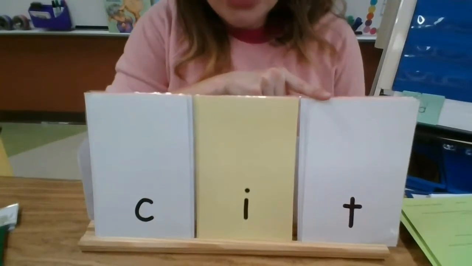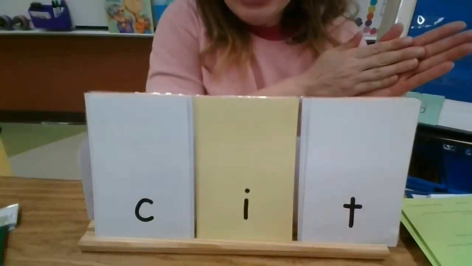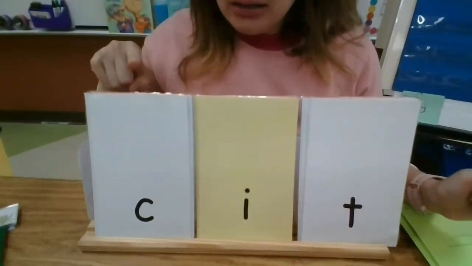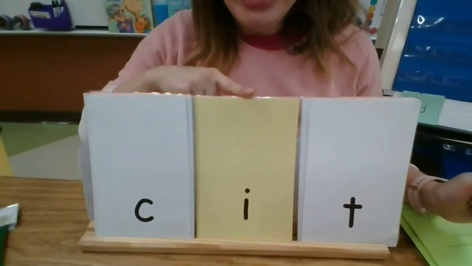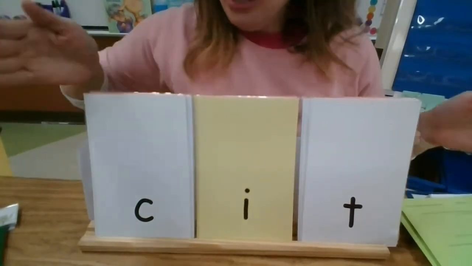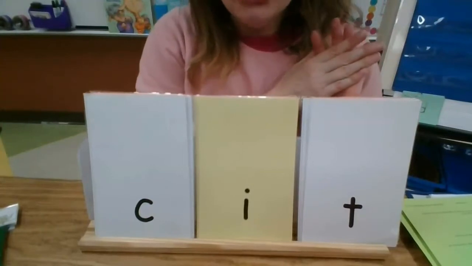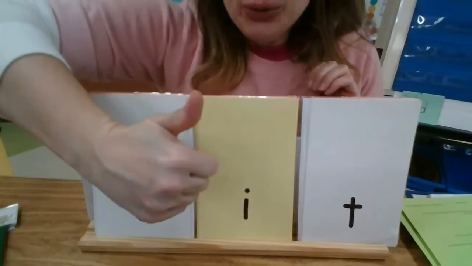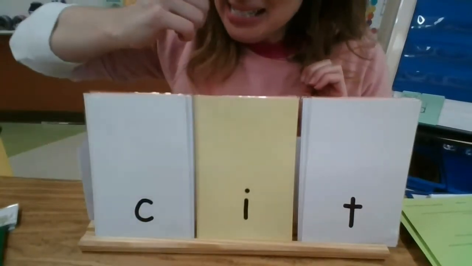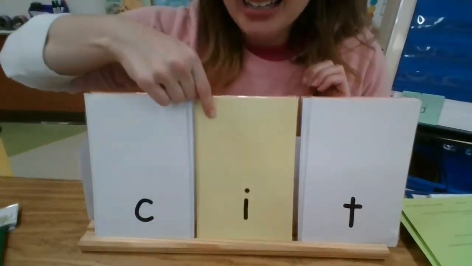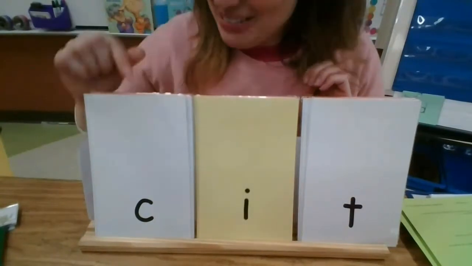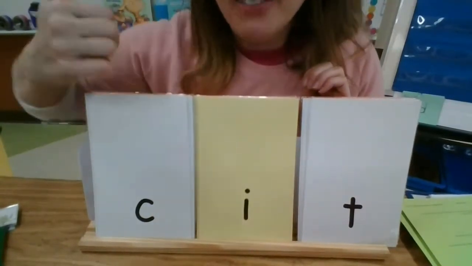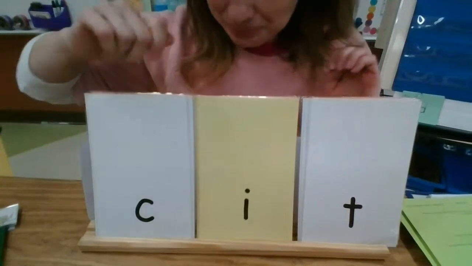Ih, t, kit. Say that one again. Ih, t, kit. Ooh, tricky. It is a real word, but does C match with I? No, it doesn't. We would need a K here to have it spelled the right way.